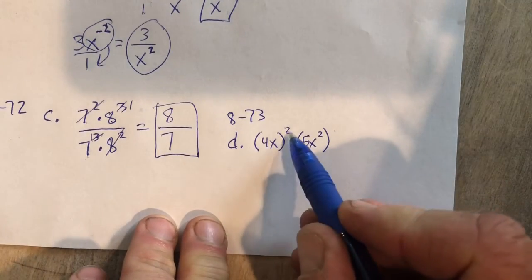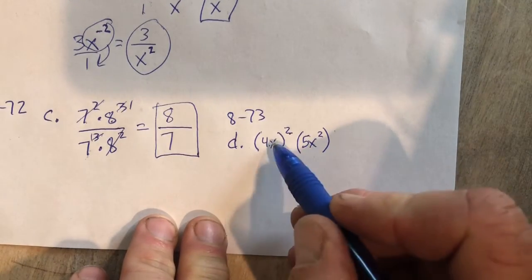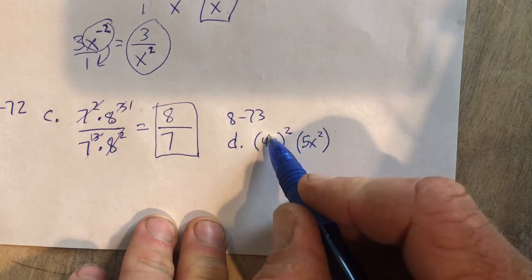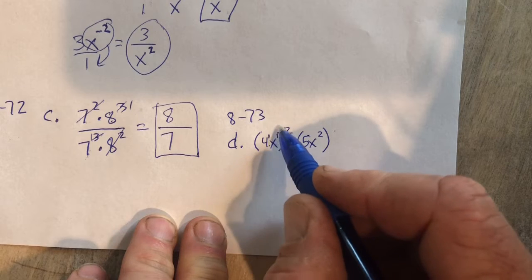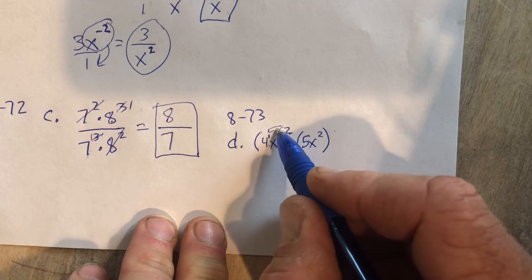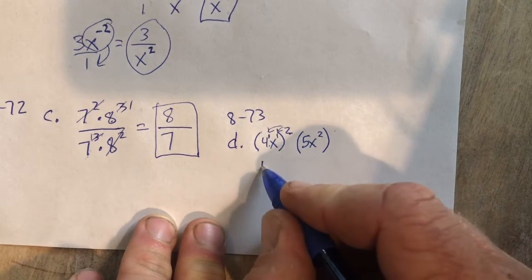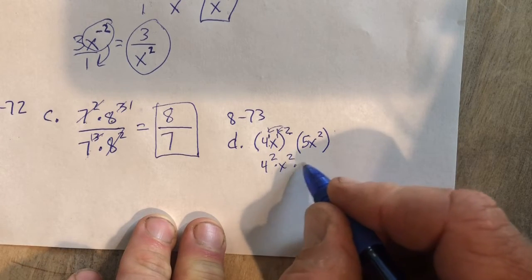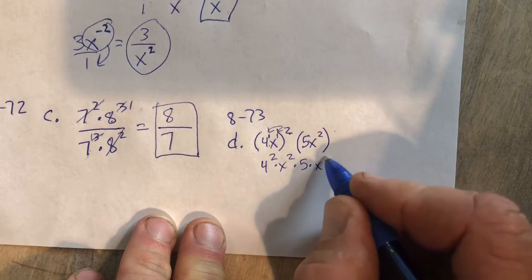First thing we do have to deal with is this. Remember, even though it doesn't look like a power of a power, these each have their own exponent. So you're going to multiply both of those times 2. So this is 4 squared times x squared, and this is times 5 times x squared.